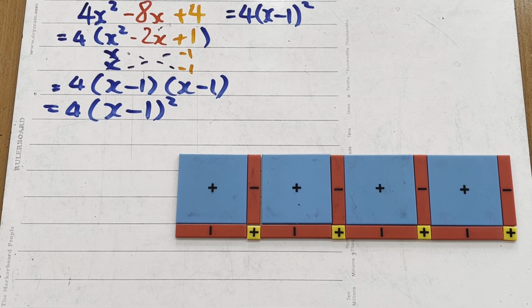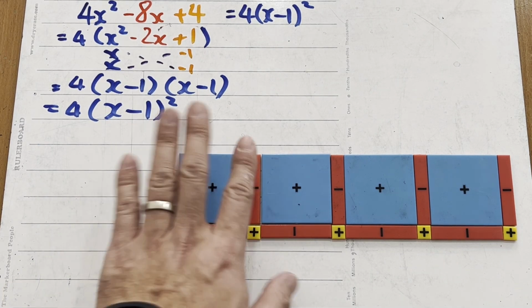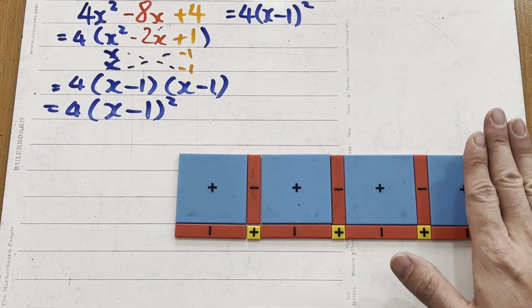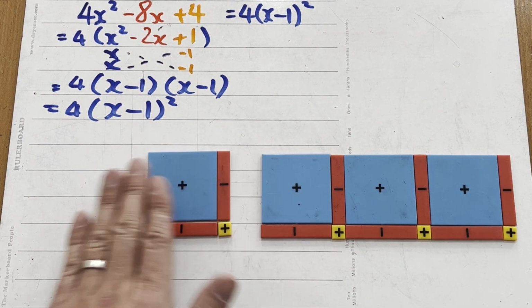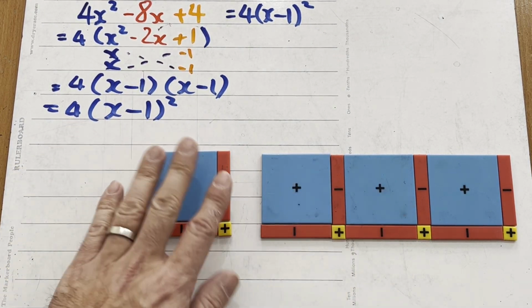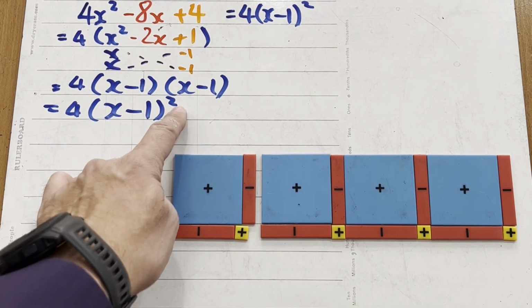And this is the complete picture. There are 4 of these. You see the repeating pattern here: 1, 2, 3, 4. Each one of them is x minus 1, x minus 1, and I have 4 copies of that. 4 times x minus 1, all squared.